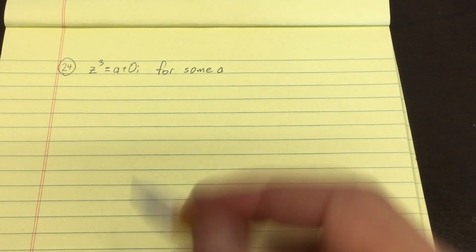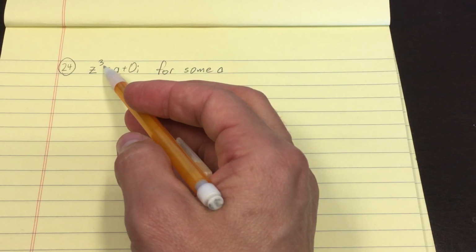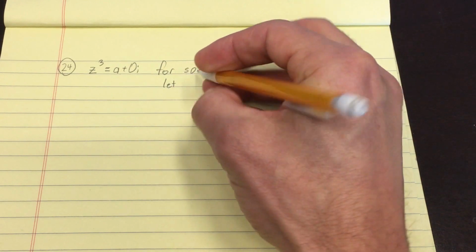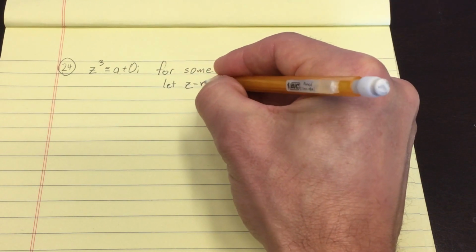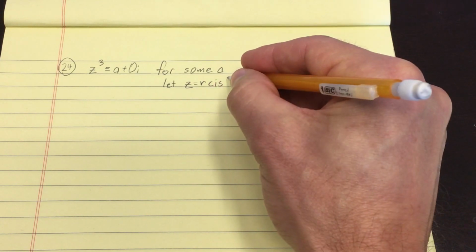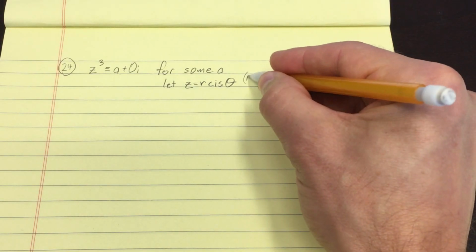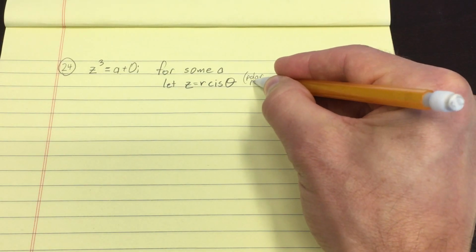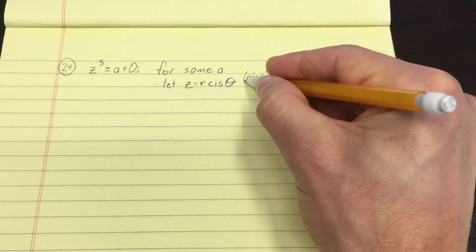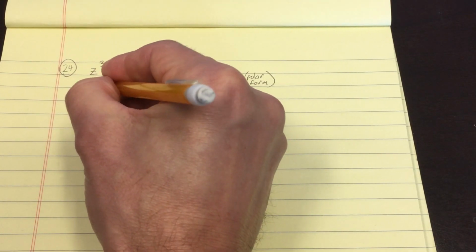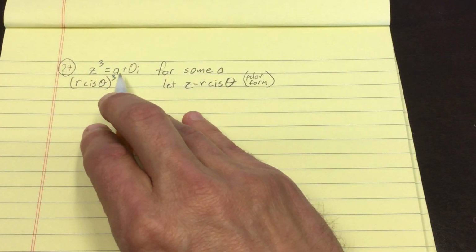Well, when you're thinking about raising complex numbers to powers, we're going to let z equal r cis theta. In other words, put it in polar form, right? Because that's a form that's way easier to raise to powers, okay? So we have r cis theta to the third power equals, how do you think about a plus 0i?